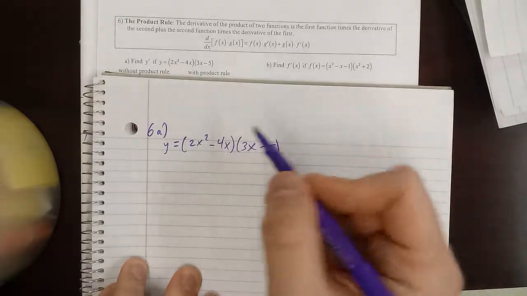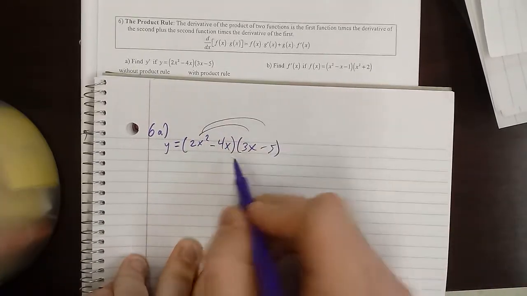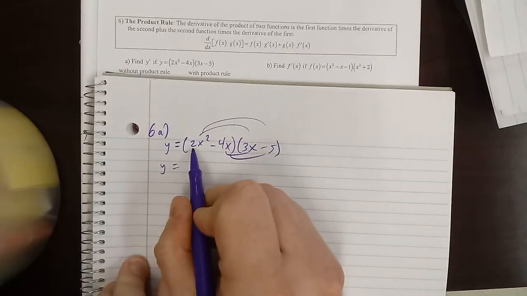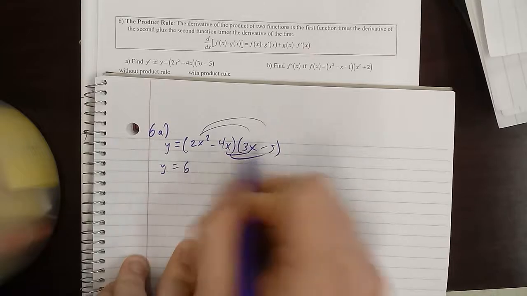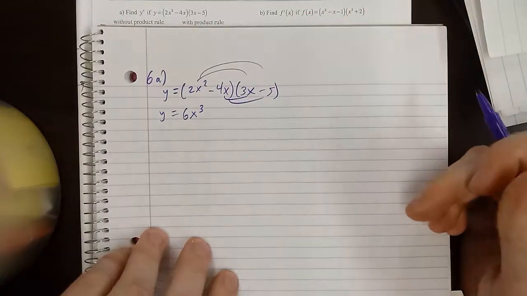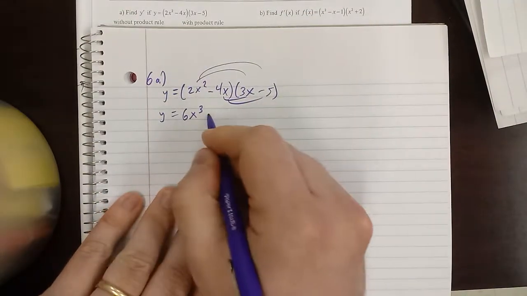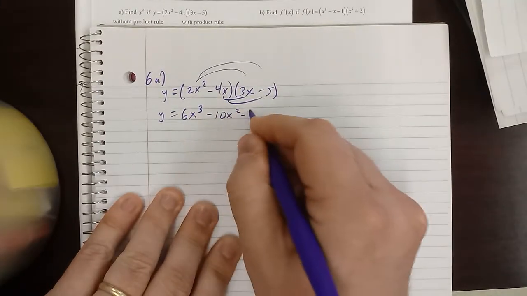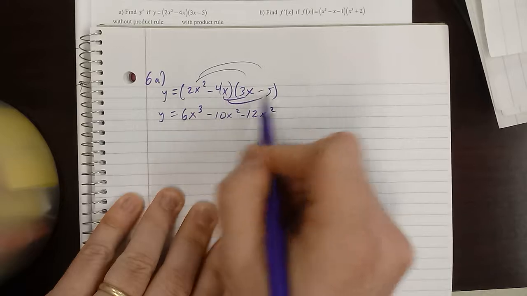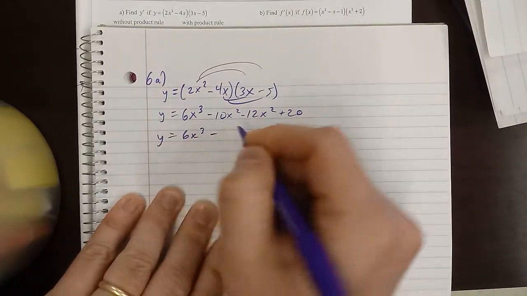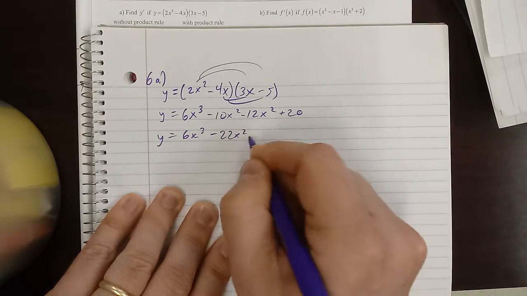Okay, so right now the only way we know how to do this is to FOIL this out. And so y is still equal to, let's see, 2x squared times 3x, that's a 6x to the third. Then minus 10x squared, then minus a 12x squared, then plus 20. And so y then is equal to 6x cubed minus 22x squared plus 20.